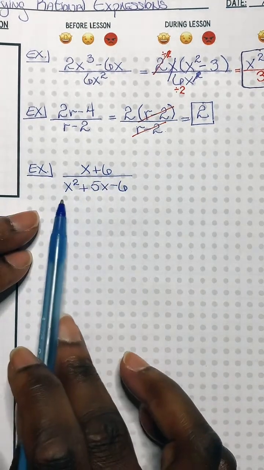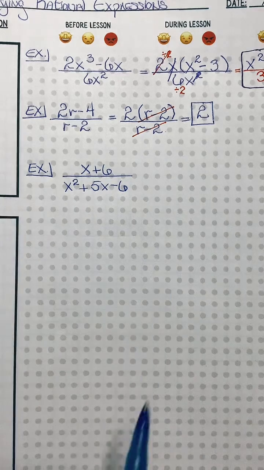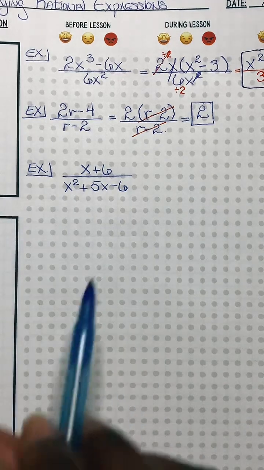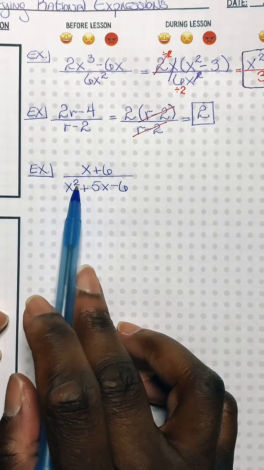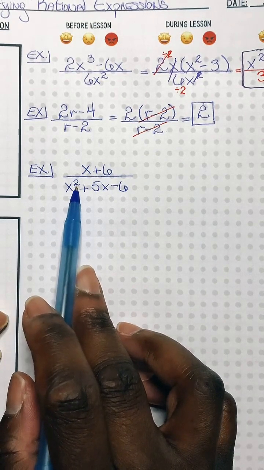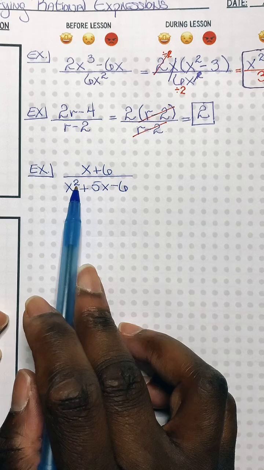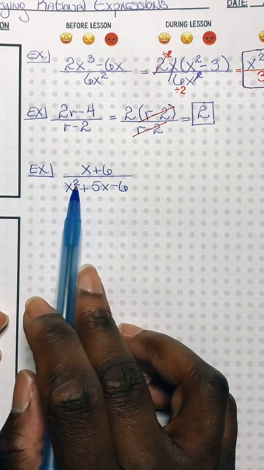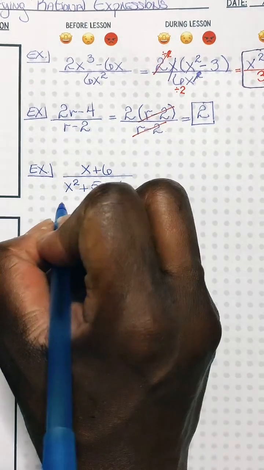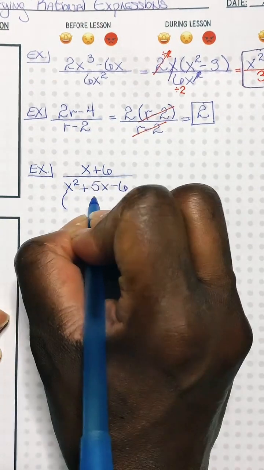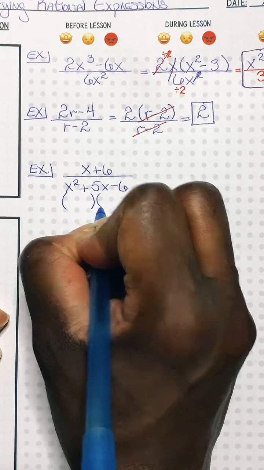However, down in the denominator, it's another little story. Okay, so down in the denominator, my highest exponent is a 2. Anytime I see my highest degree or my highest exponent, that's a 2, that means I need to factor it.